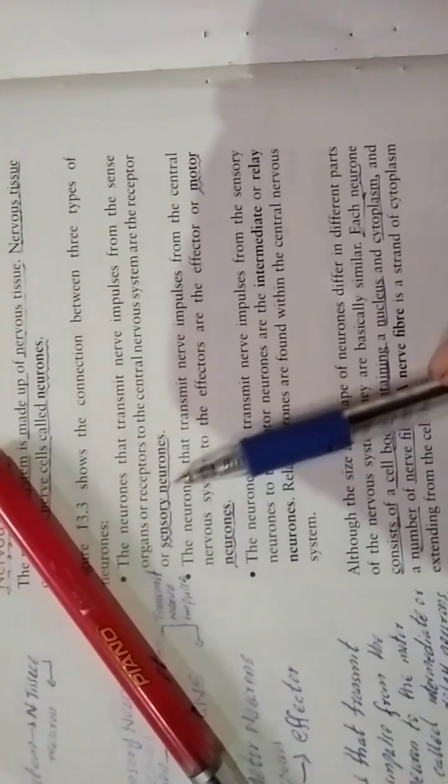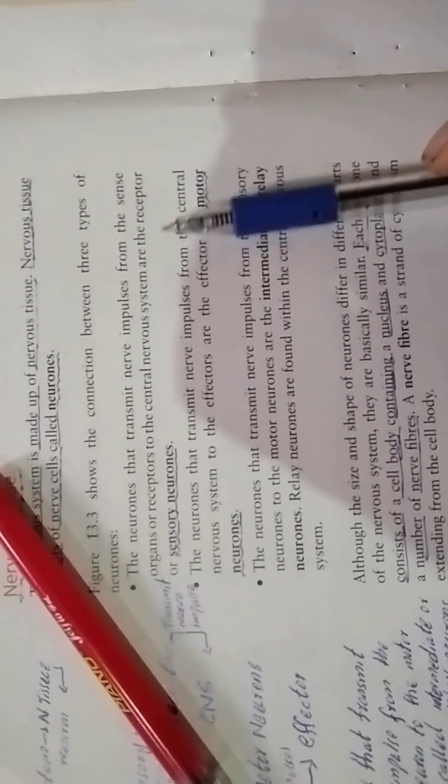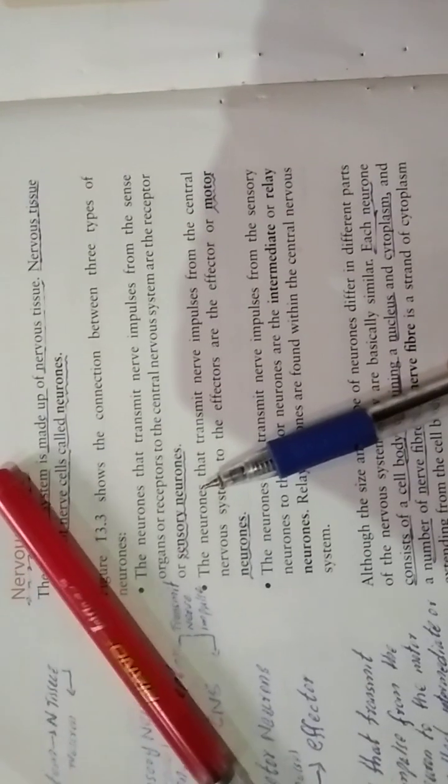Now let's start. The neurons that transmit nerve impulses from the sense organs or receptors to the central nervous system are sensory neurons.